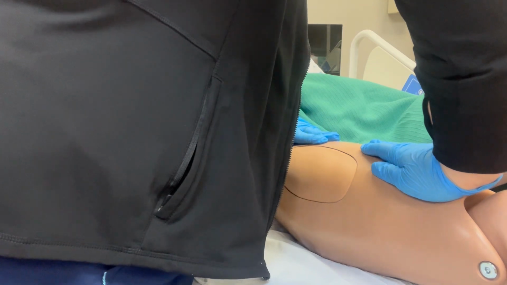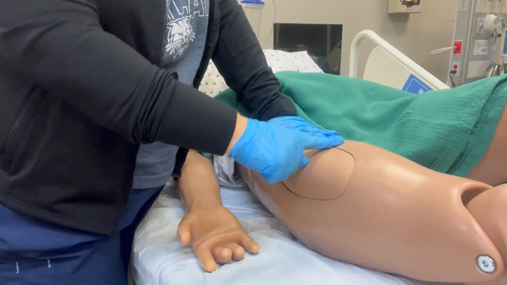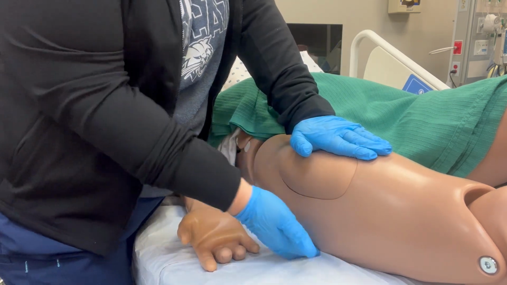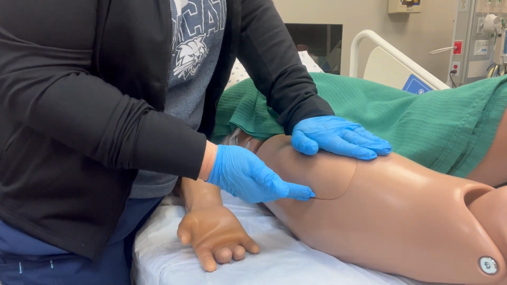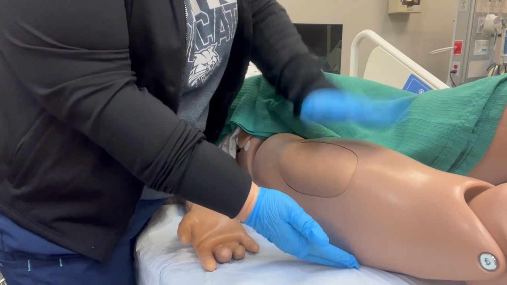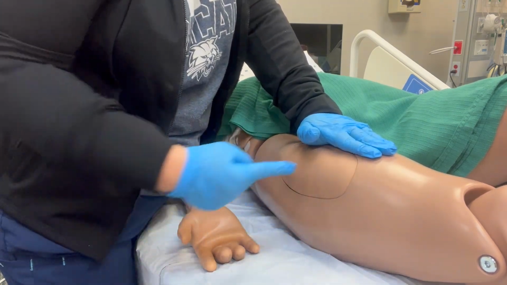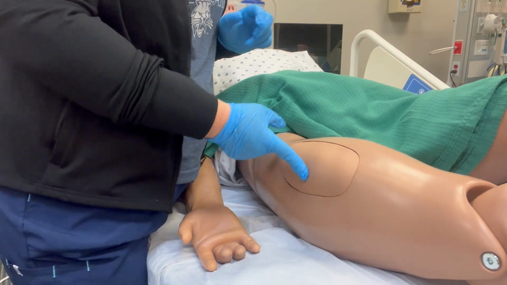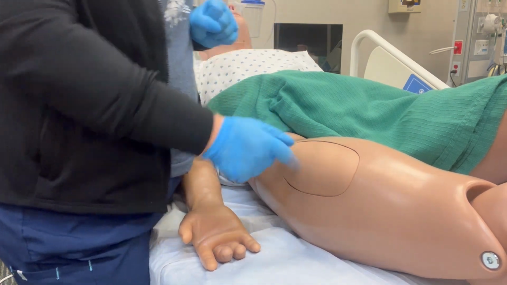And then when we find the middle, we're going to go to the side, and then top, bottom, middle, right? So this is the top of the thigh, this is the bottom of the thigh, and we're going right in the middle. And that would be our vastus lateralis.